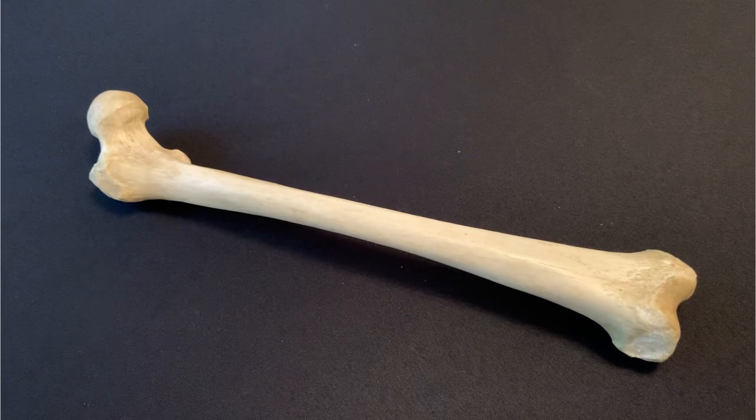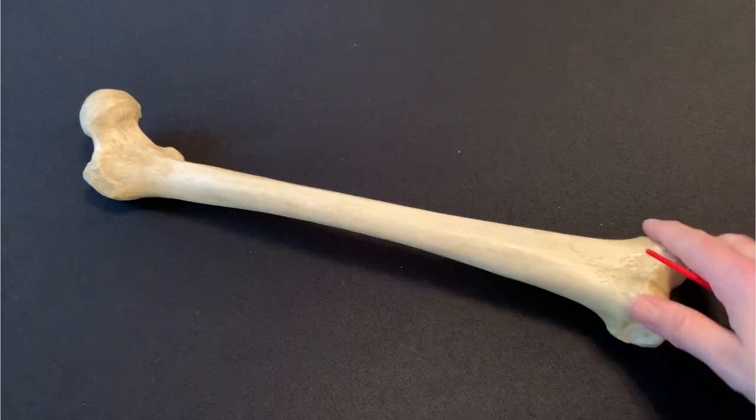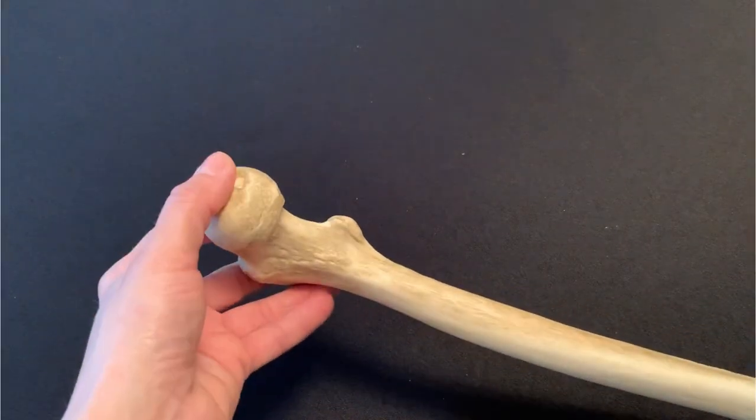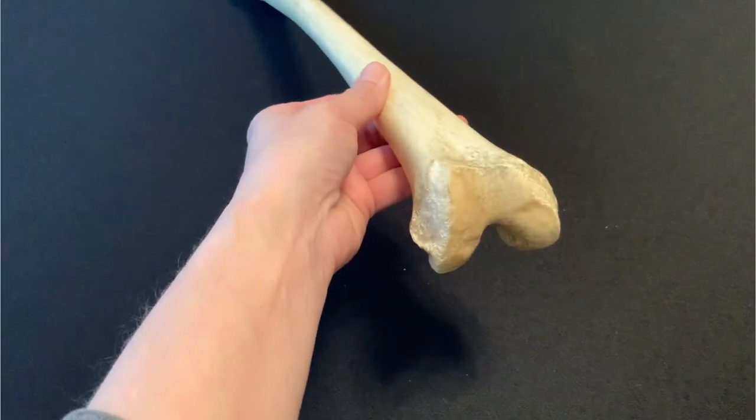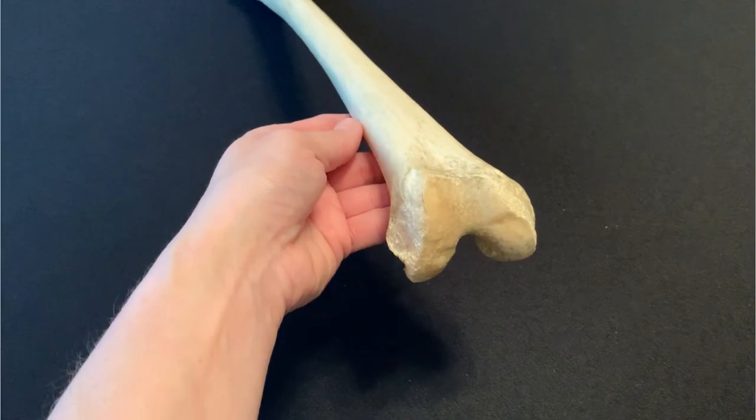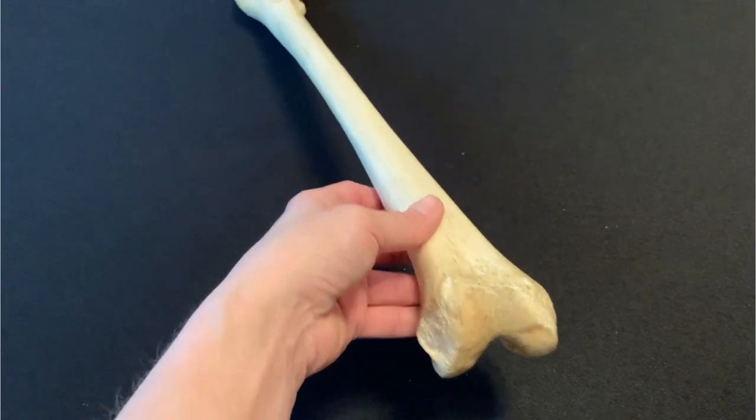So let's start with the femur here. The femur is the longest and the heaviest bone of the body. Proximally, it articulates with the acetabulum of the os coxa, and distally, it articulates with both the tibia and the patella at the knee joint.